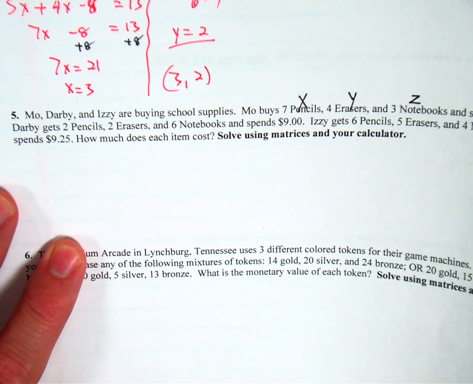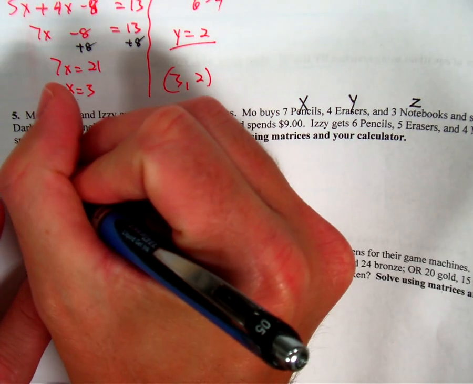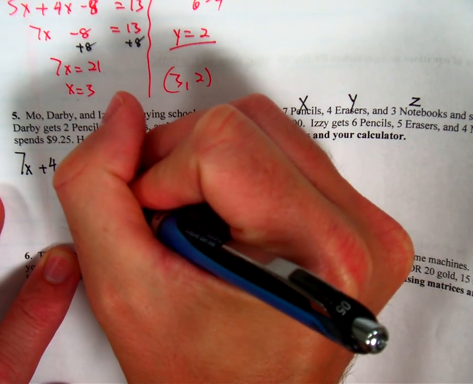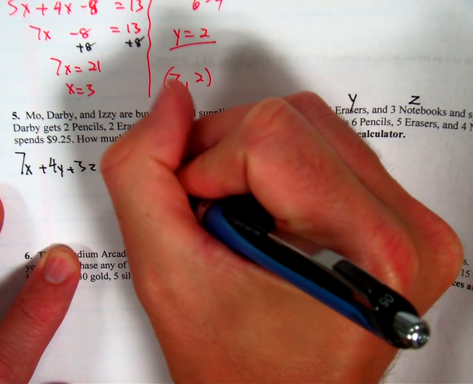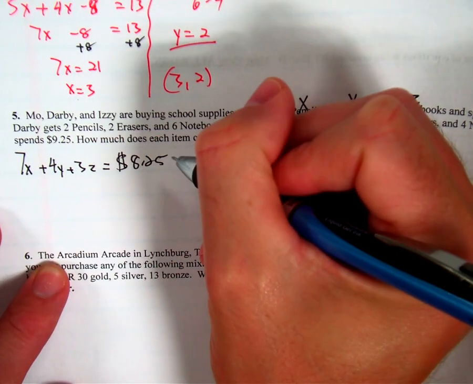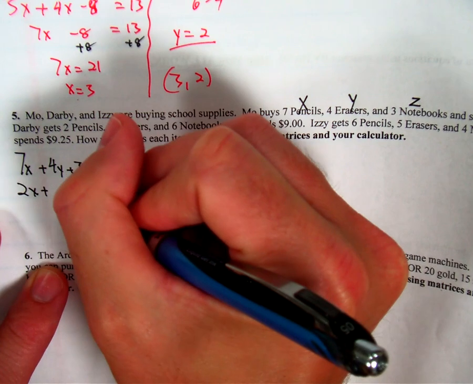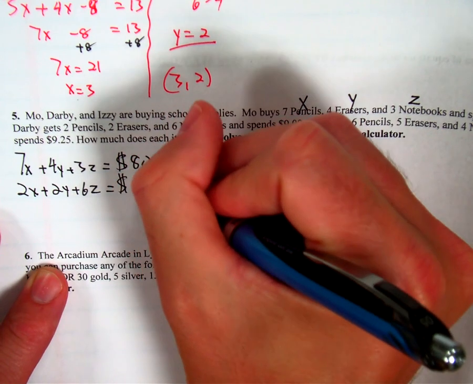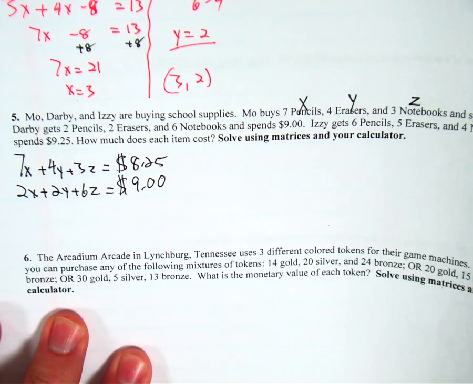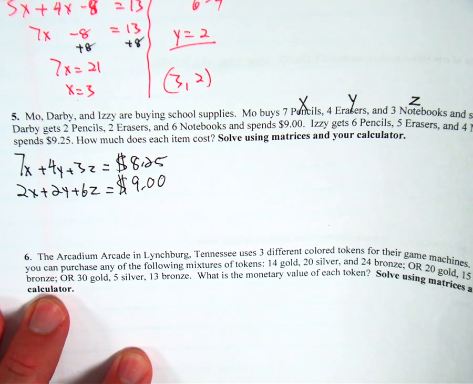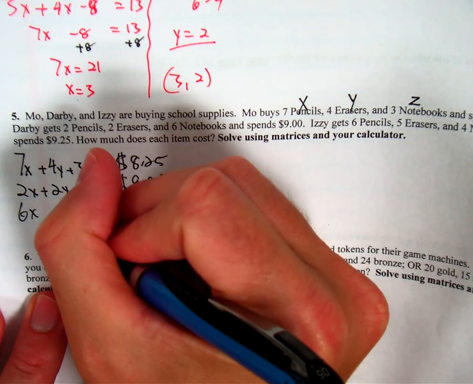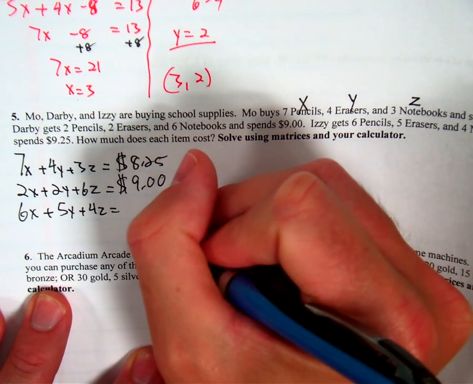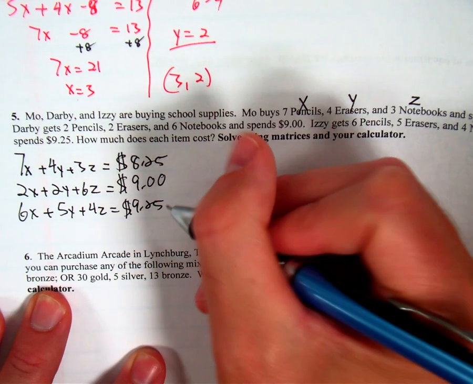Okay, now we're going to do a system of equations, even though we're going to use matrices. So we got 7x plus 4y plus 3z equals 8.25, 2x plus 2y plus 6z equals $9 even. Must be a tax-free weekend on school supplies. 6x plus 5y plus 4z equals $9.25.